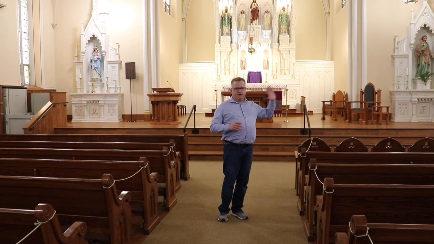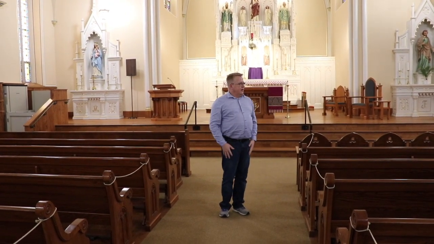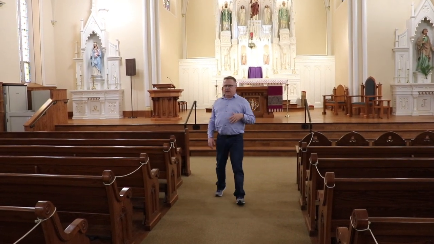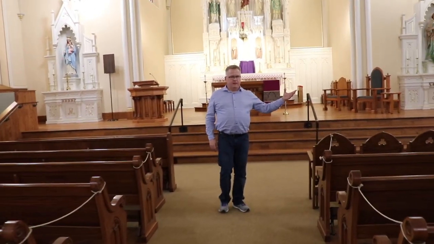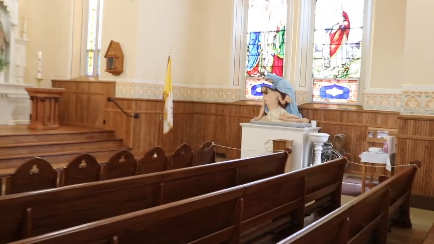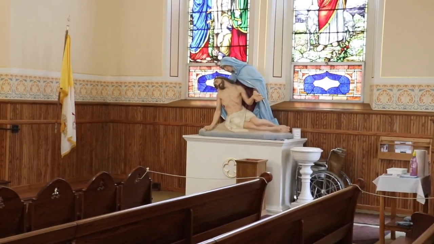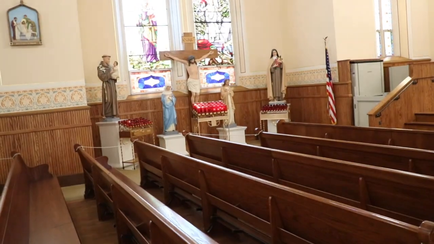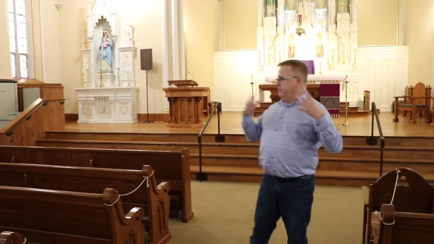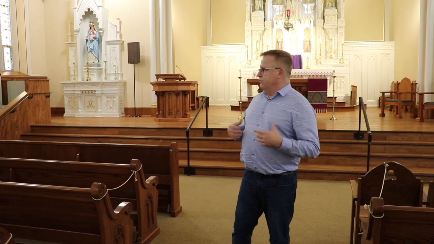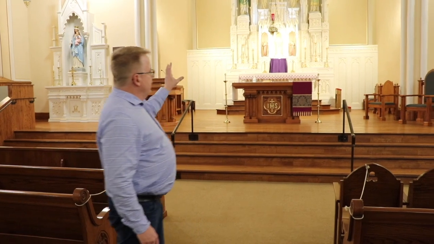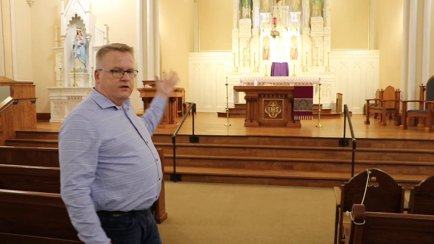A lot of transepts would have additional seating on either side to give additional space to the church. But in this case, as you come down here, you see that they have, on the one side, a statue of the Pietà, and then on the other side, they have an ensemble of the crucifix with various devotional candles. And so this is where they're putting their statues and their devotional altars.